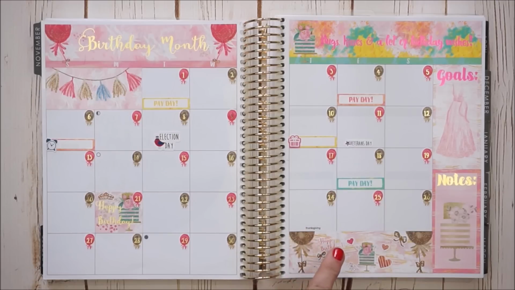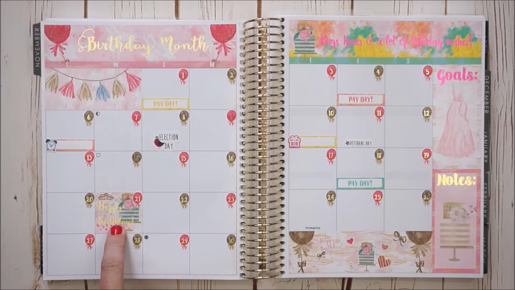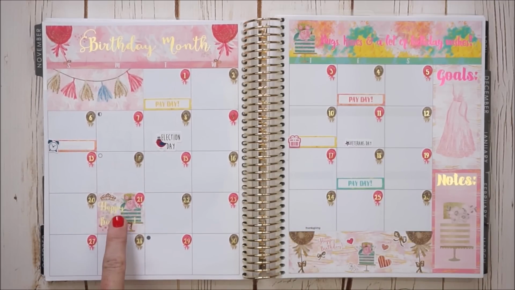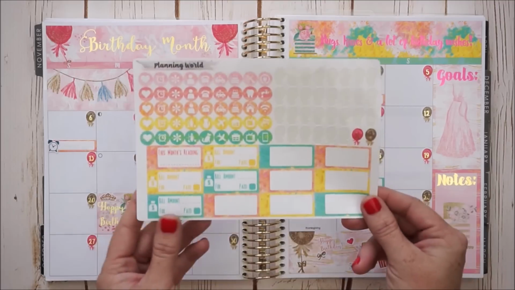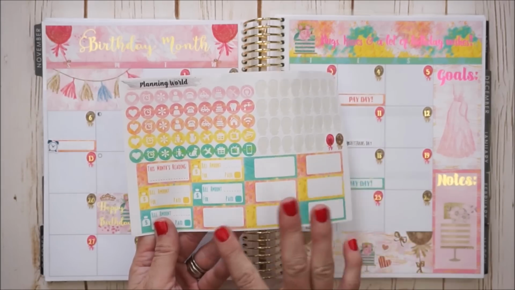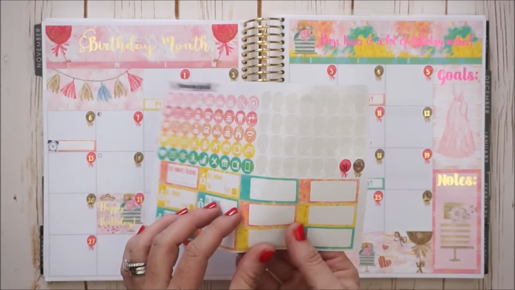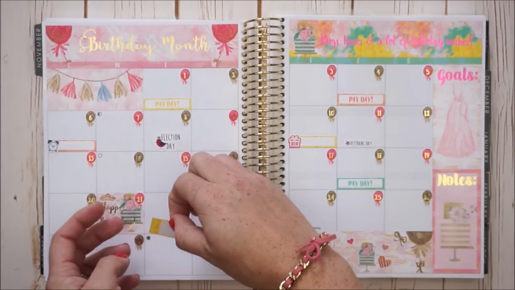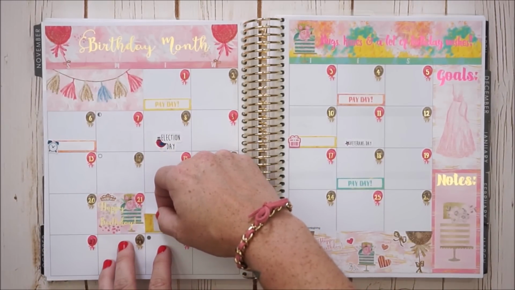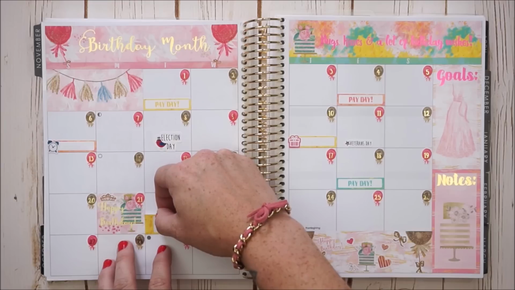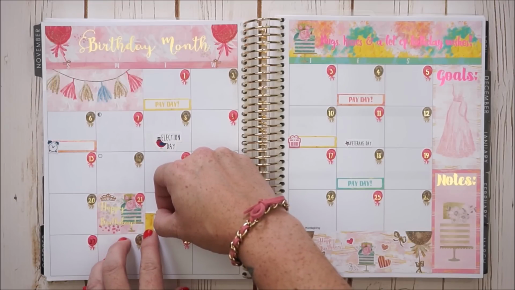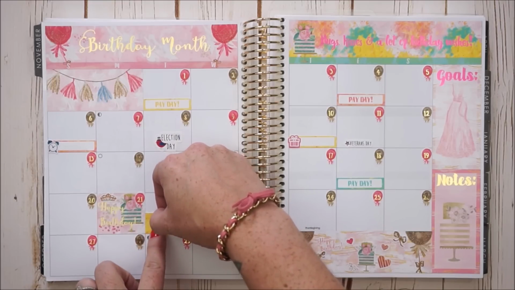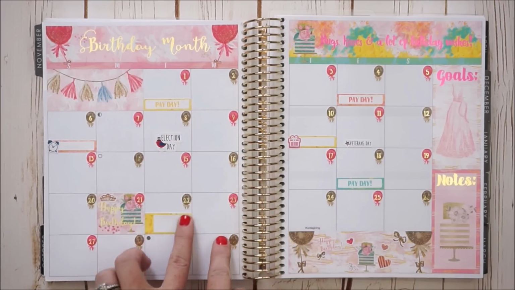for Thanksgiving. I definitely do not want to put anything in my happy birthday box because it's such a beautiful sticker. So what I think I'll do instead is take some of these larger labels or boxes, half boxes, whatever you want to call it, and I'm going to put that down to mark that his fall break is this week, and I'm giving myself a bigger box so that I could write in the dates, and I could say the 21st through the 25th.